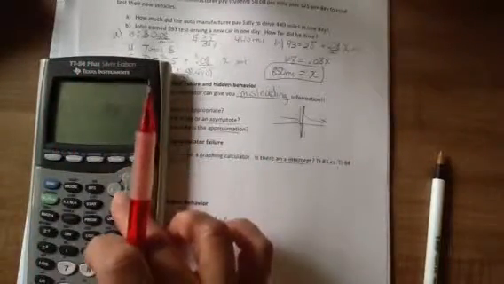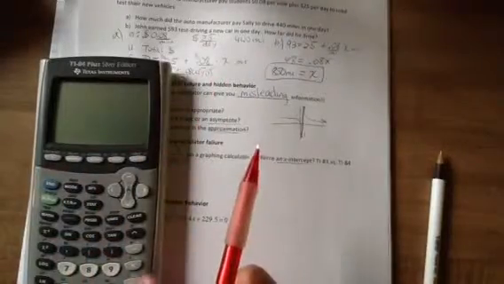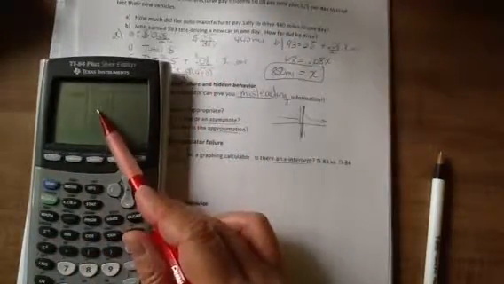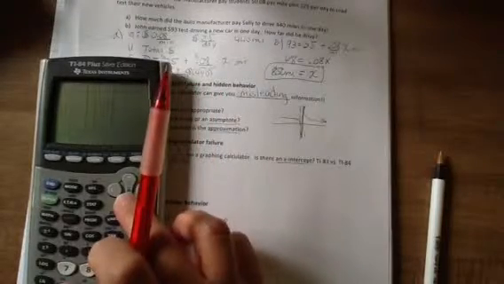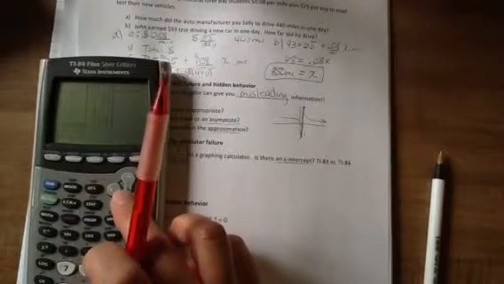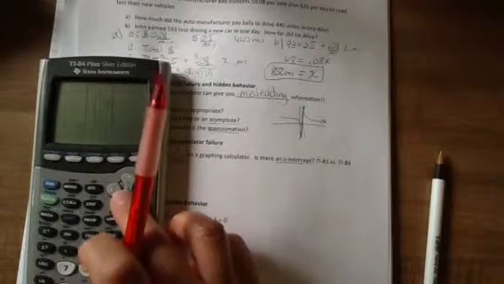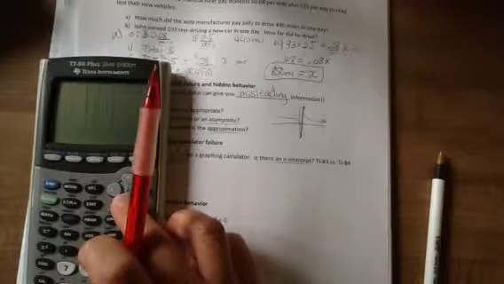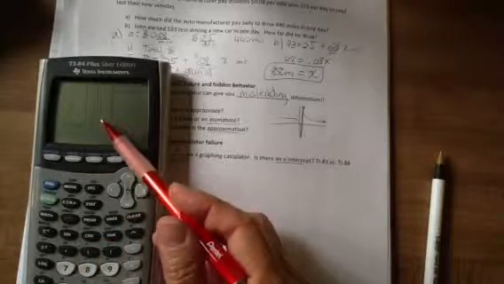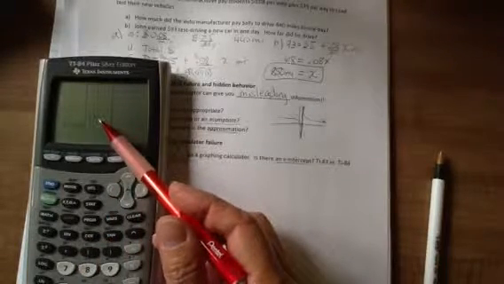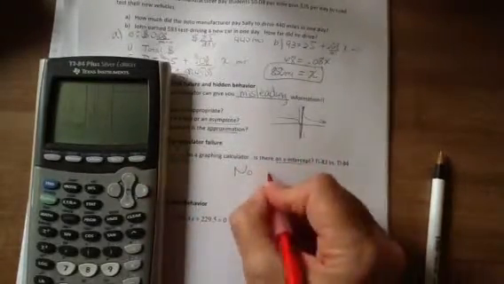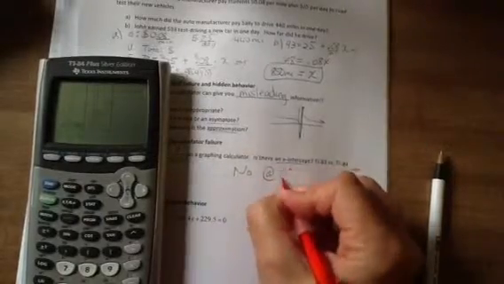Go to table set, change this to 2.2, go by 0.01, and let's see what our table says. Now I've got negatives, negative, negative. Let's see when we get to a positive. Still have a bunch of negatives. And then I have an error at 2.5. So guess what? No intercepts. No x-intercept at x equals 2.5. And we could have done that with our domain.